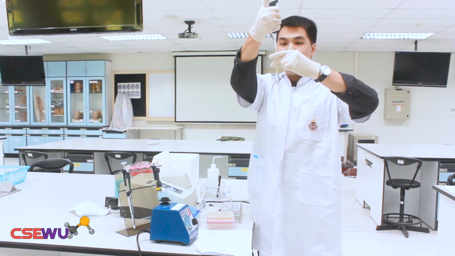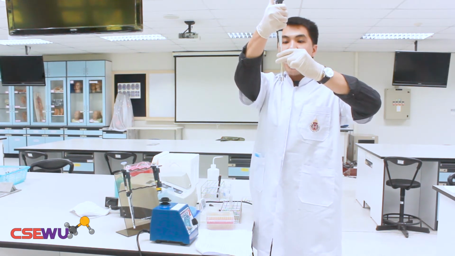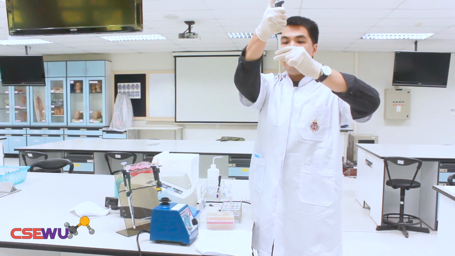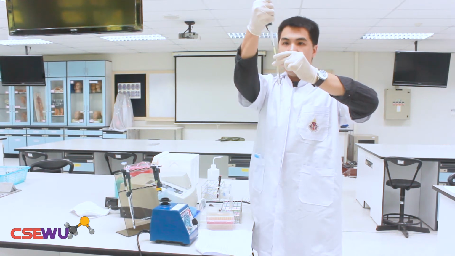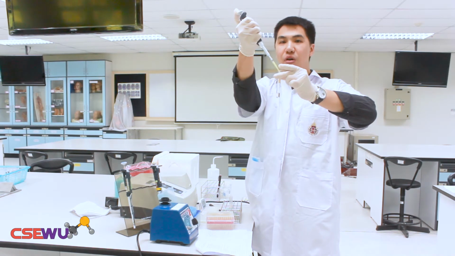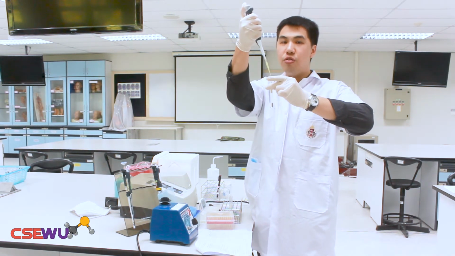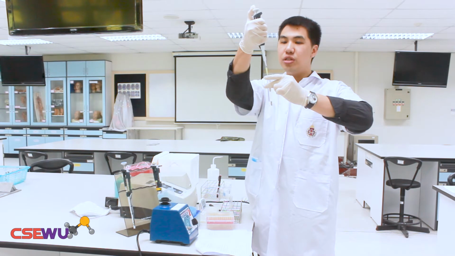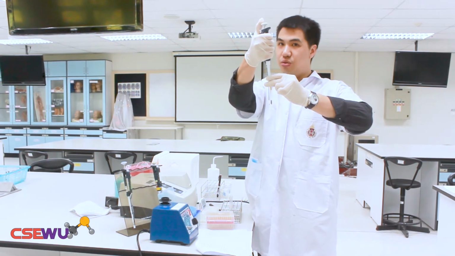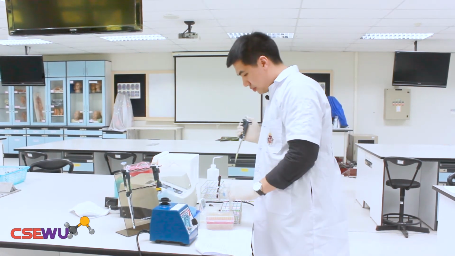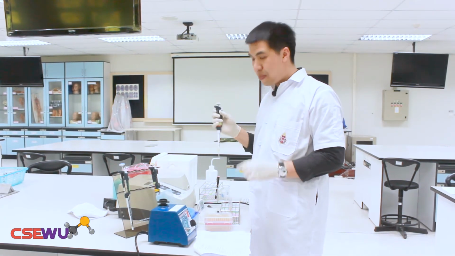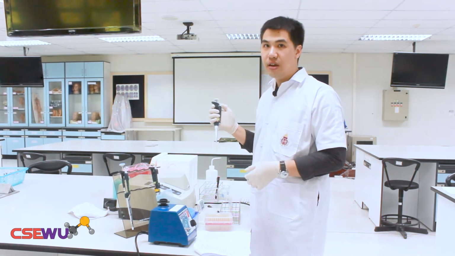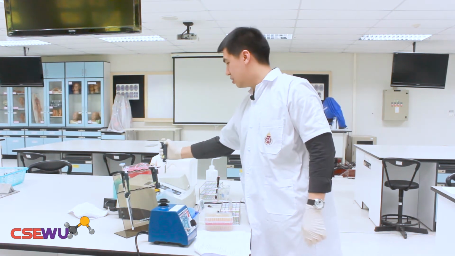When you add the solution, you add it directly into the reagent buffer like this. Don't add it onto the side wall of the test tube, because the volume is so tiny. You should add it directly into the glucose oxidase solution. Change the tip when you pipette the other concentrations of the standard glucose.